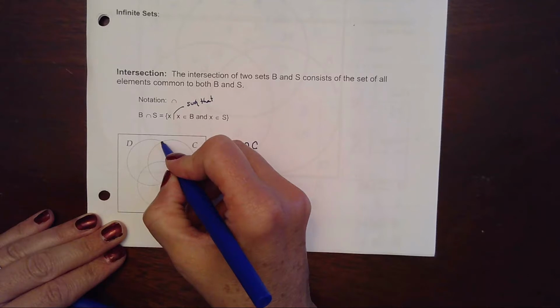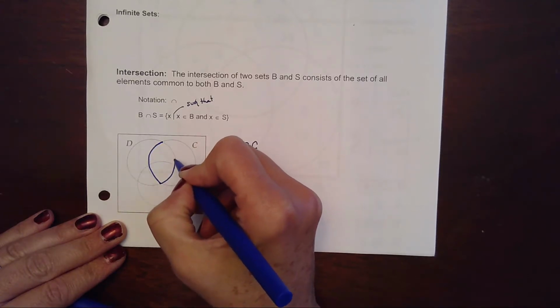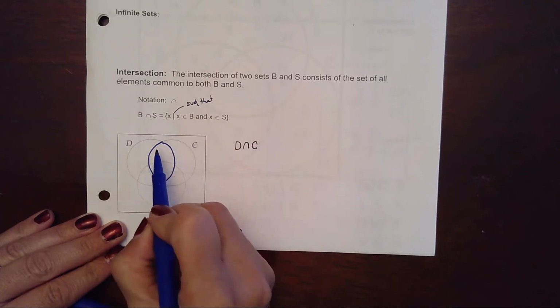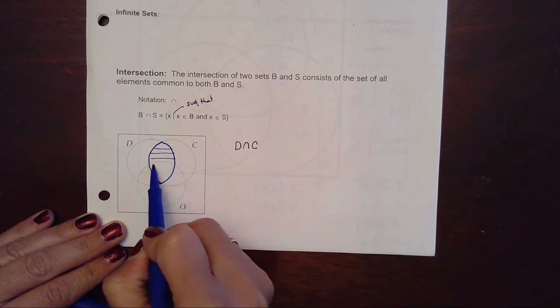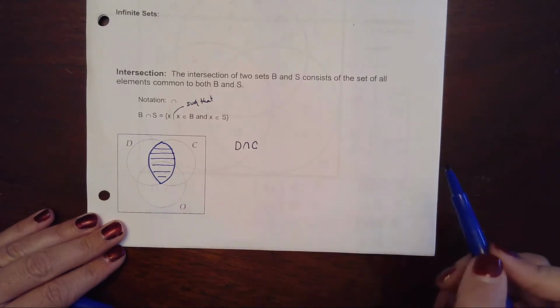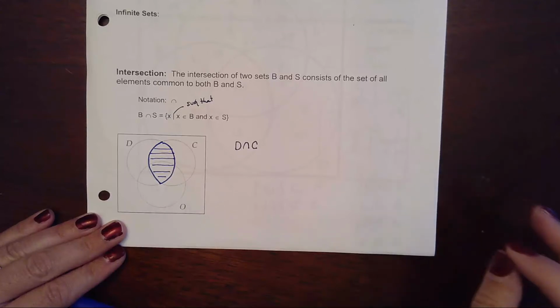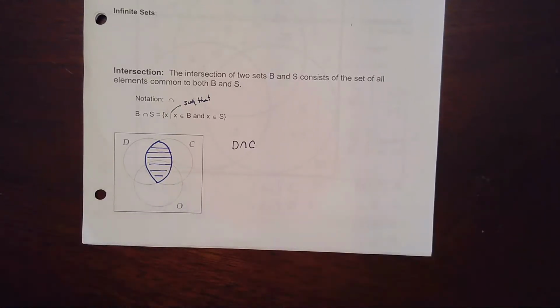That's what and means, at the exact same time. And this forms what I call these football shapes. So the intersection are where two or more sets intersect, or where they have elements in common.